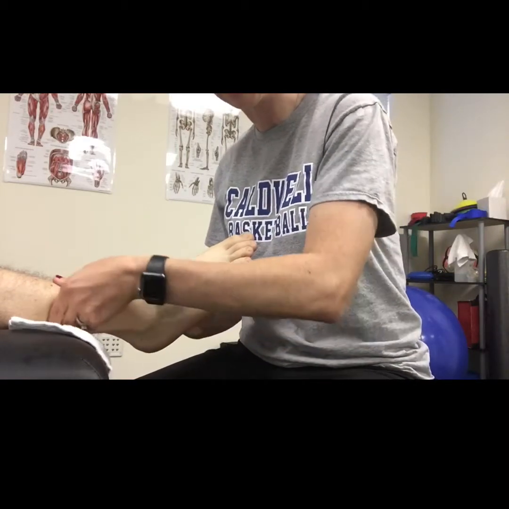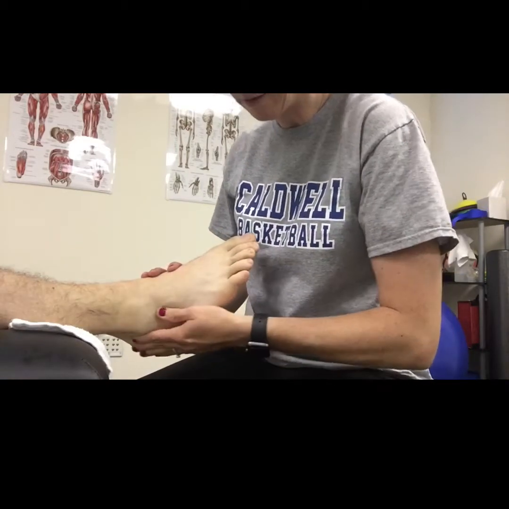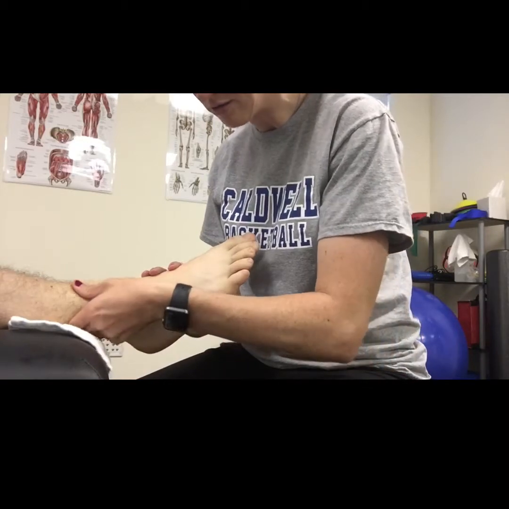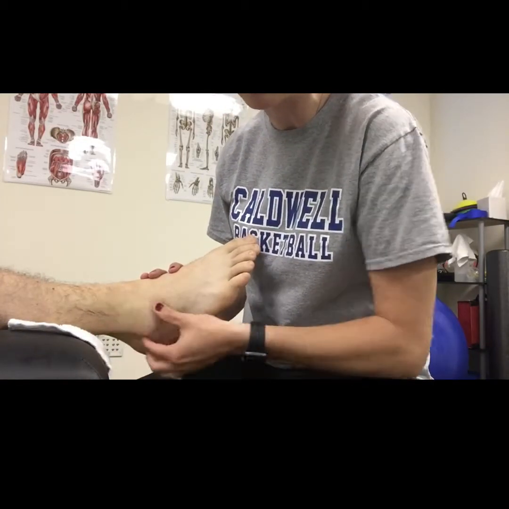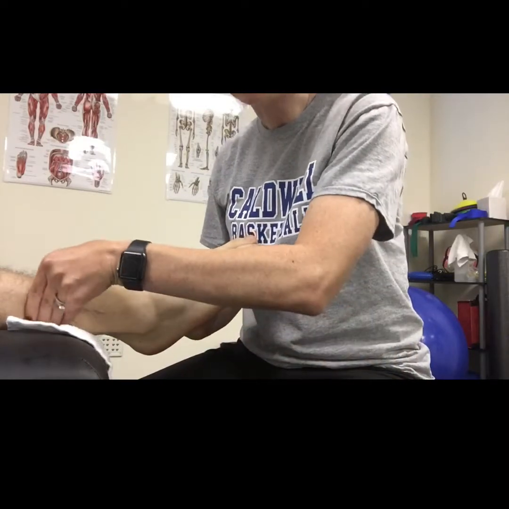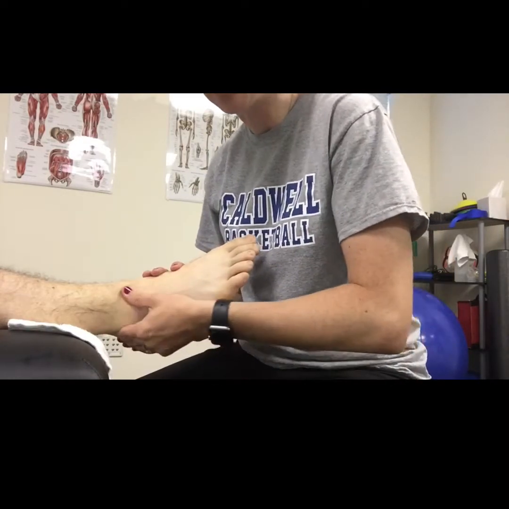So have somebody else do this to you, because they get the best angle on it. If you have nobody around, you can try to do it to yourself. But again, that 50% pressure right around where the swelling is. Don't just stop to where it is above your ankle. Keep going up at that 50% pressure. No real pressure on the way down, and coming up this way.